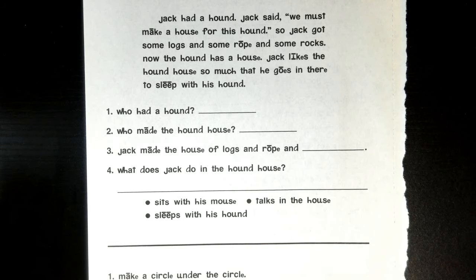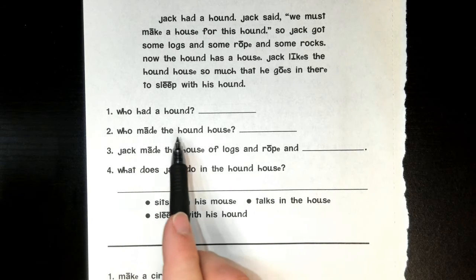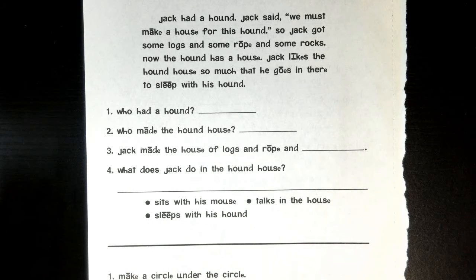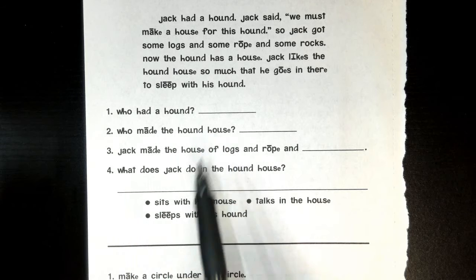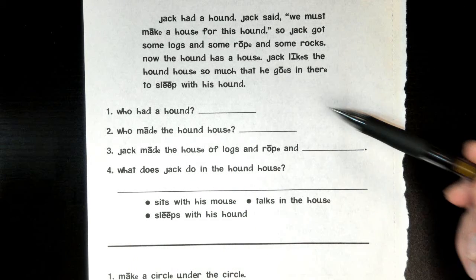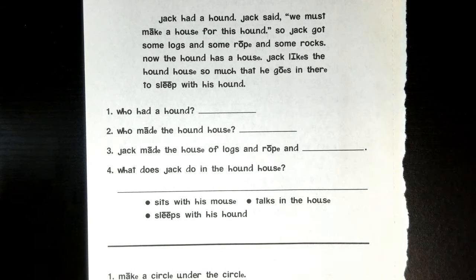Number 2. Who made the hound house? Take a second and write your answer right here.